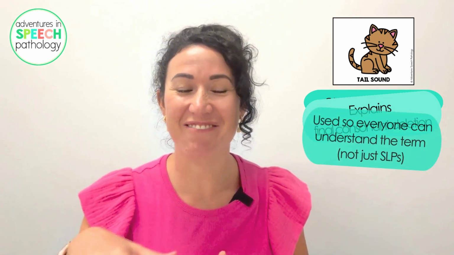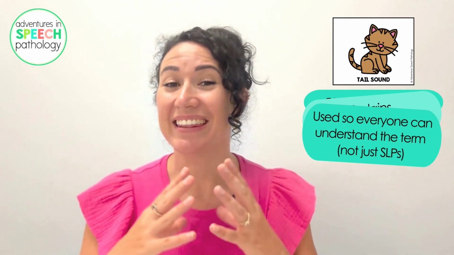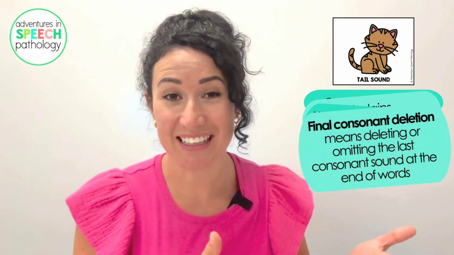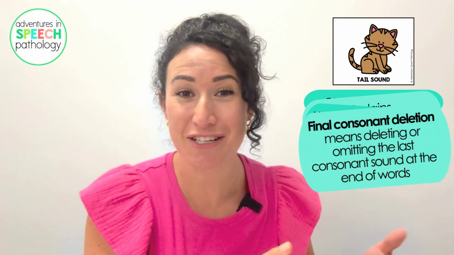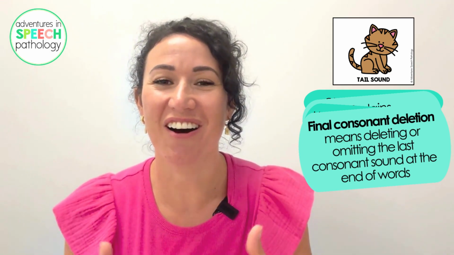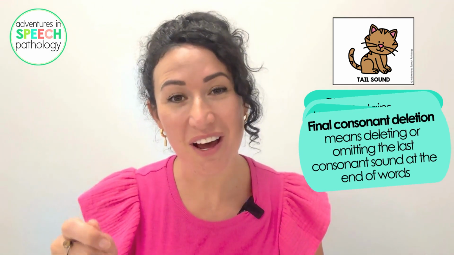It's so that everyone can get on board and they can understand the child's speech pattern of deleting or omitting the last sound, the last consonant sound at the end of words. And we can all use this cue to help our child know when to put on their tail sound. So I'm going to show you this story, and this is something you might be able to use with your students.